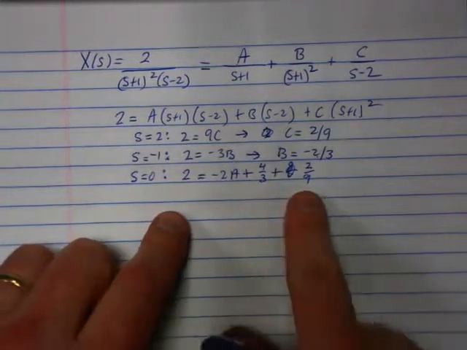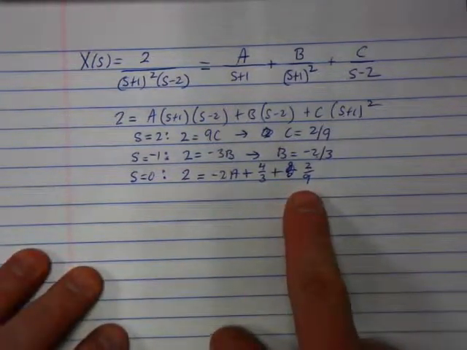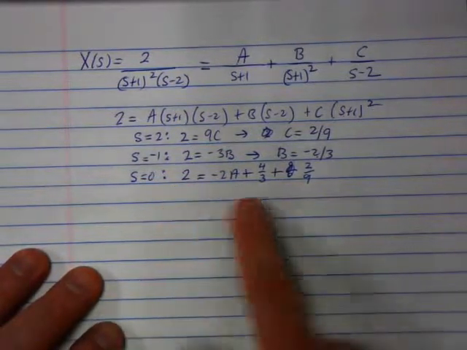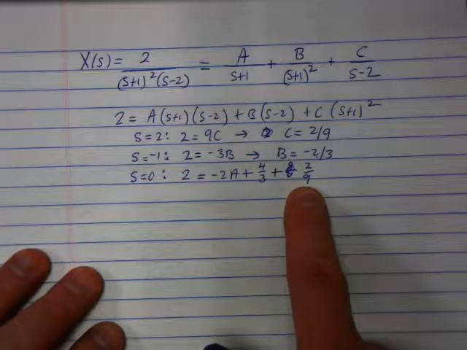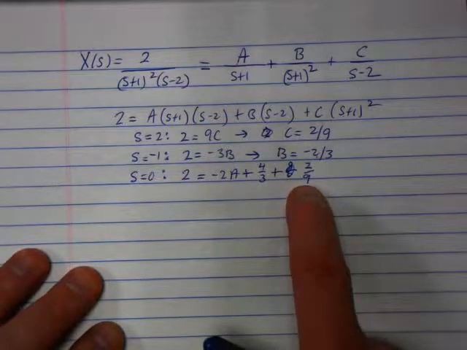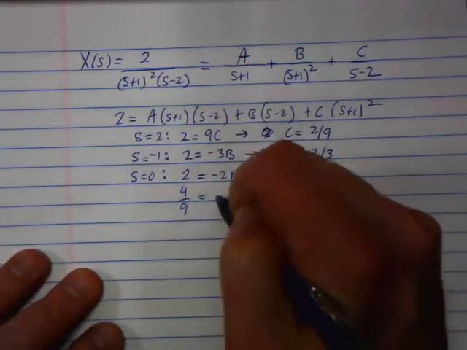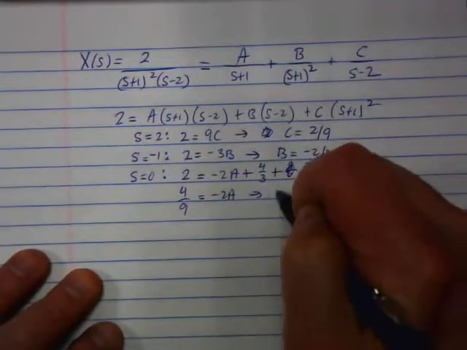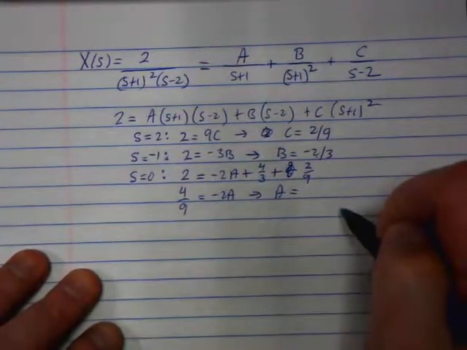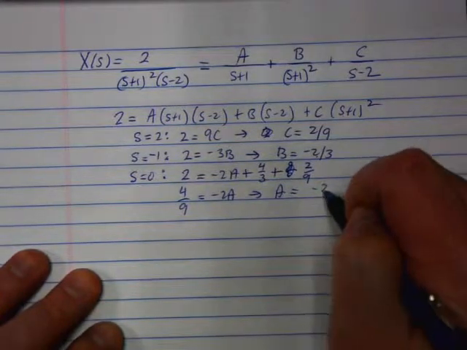What's 4/3 plus 2/9? 14/9. What's 2 minus 14/9? 4/9. So 4/9 equals negative 2A. A is negative 2/9.